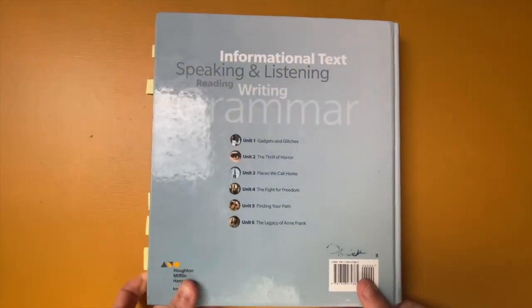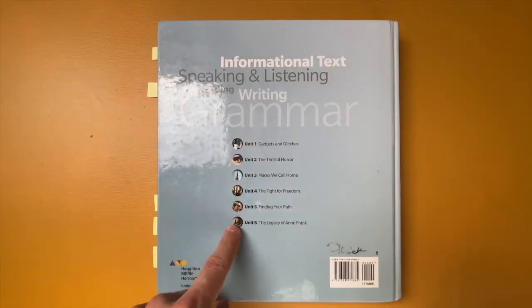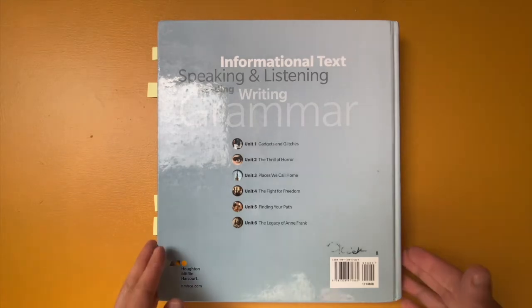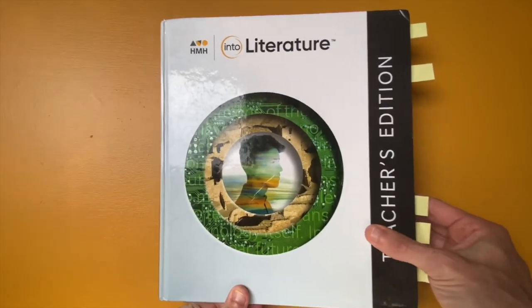If you were to look at either the spine or the back part of your text, you'll see the grade level, bottom right-hand corner, or on the spine of the book, and you'll see the 6 units that make up your particular grade level and the theme titles on the back.